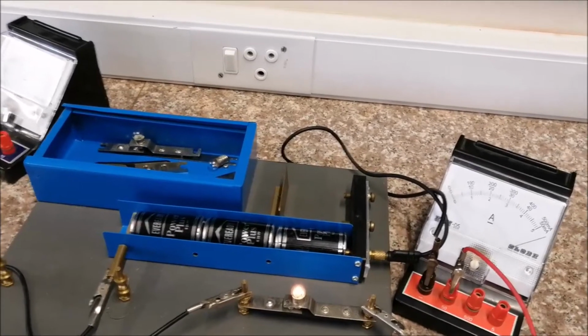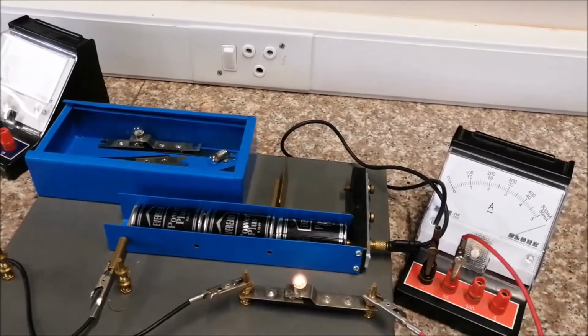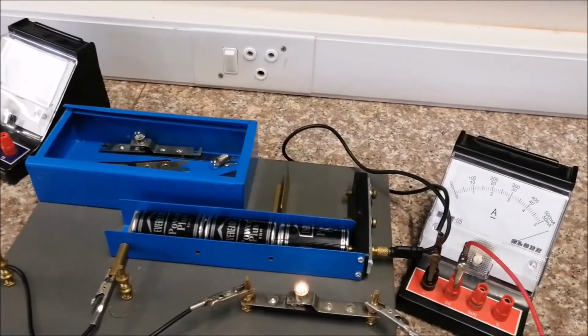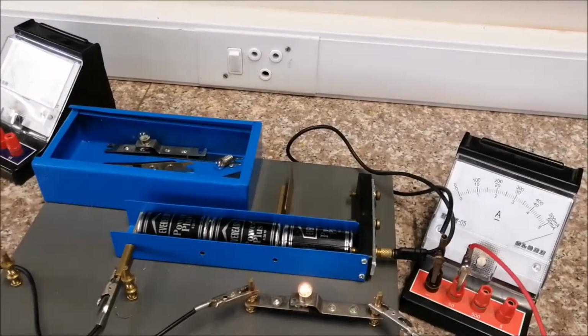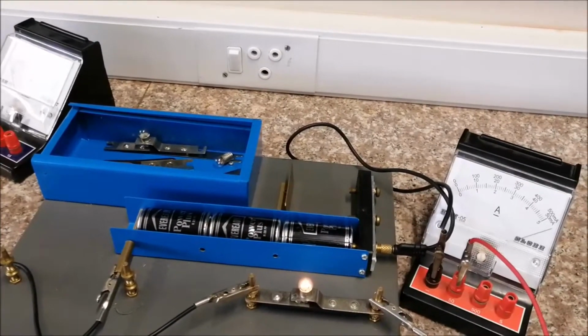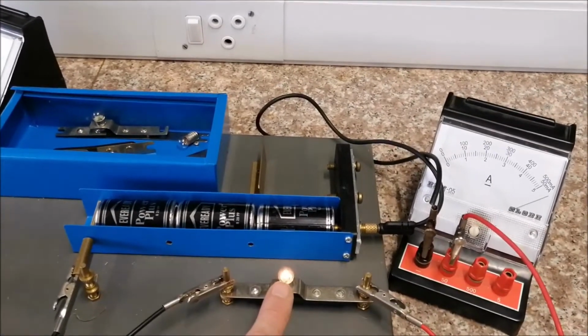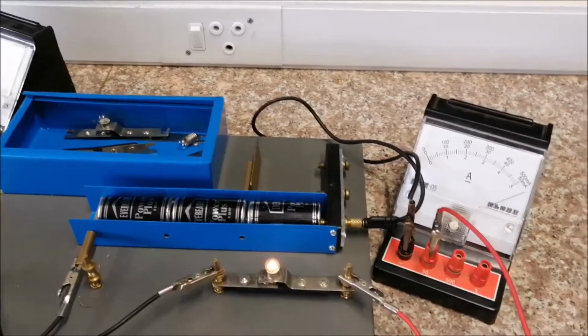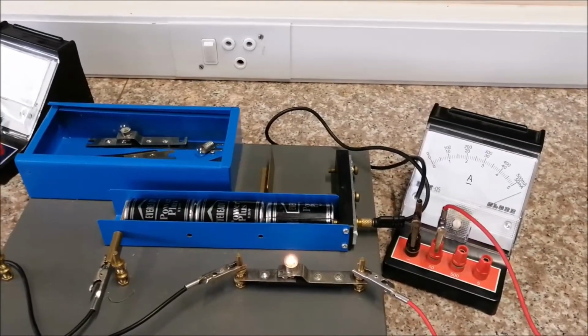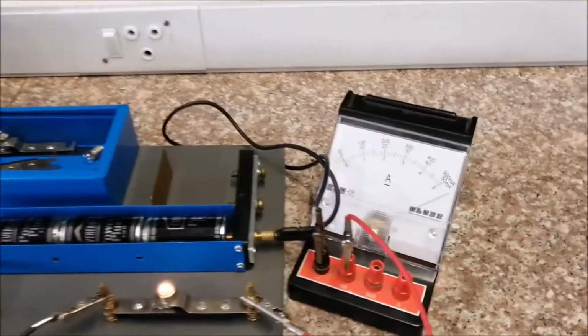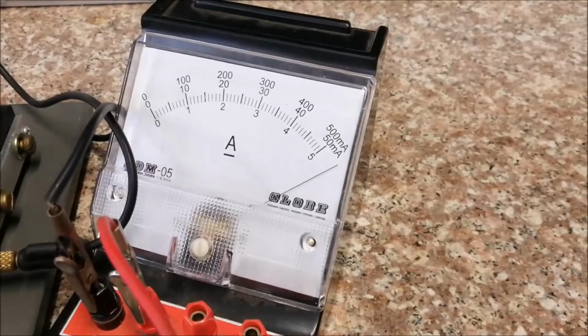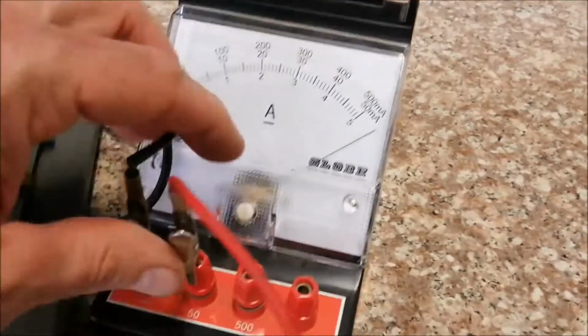That energy conversion process is what provides resistance to the current flow, and we can speak about that as being work done. So the globe is doing work, converting the electrical potential energy to heat and light, using that current that we can see on the ammeter.